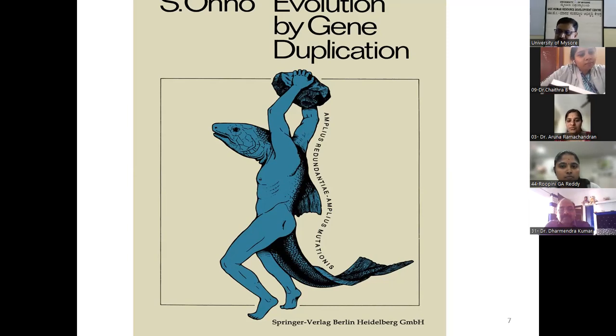Ono was the first one to come up with a theory that genes evolved by duplication. In 1970, before the structure of a gene was known, he had the vision to propose a theory that genes are not static. Genes change. Genes multiply, they duplicate. And it is the duplication of genes that is responsible for the evolution of genes. This was the first theory, proposed in 1970 when we hardly knew anything about genes except chromosomal or mutation as the basis of genetic inheritance.